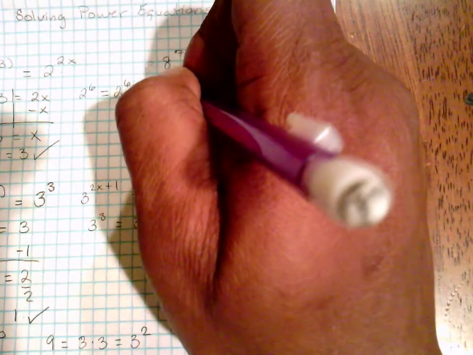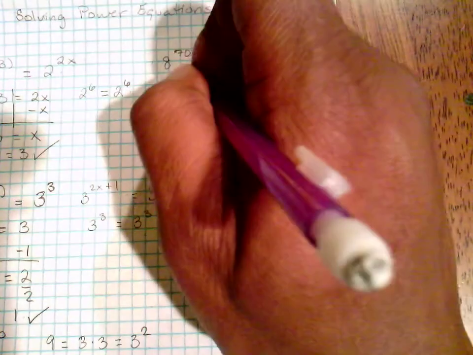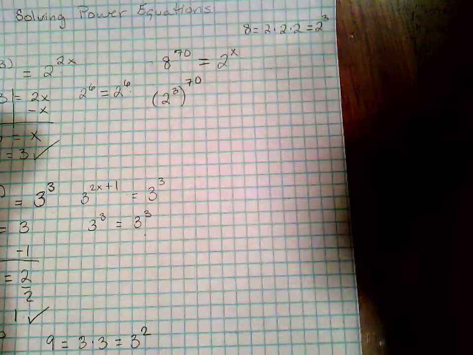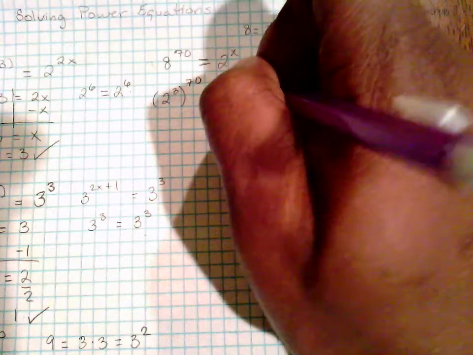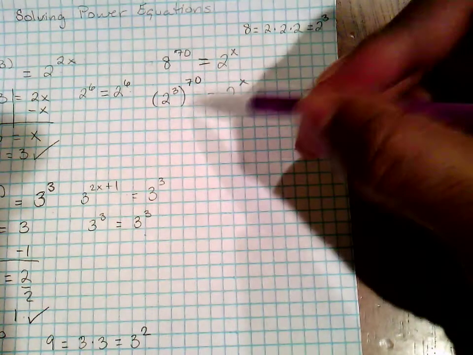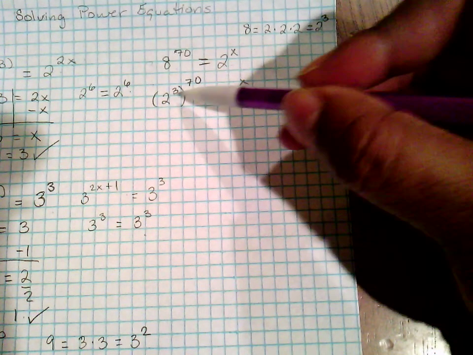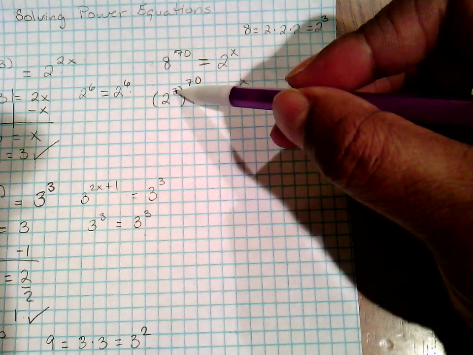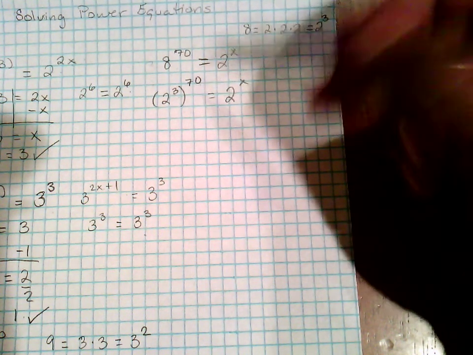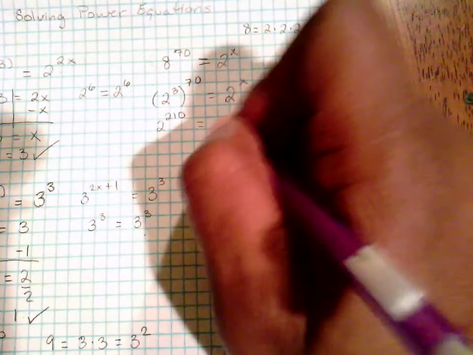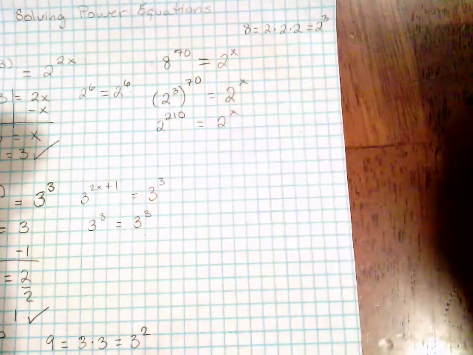So 8 being replaced with 2 to the third power, still raised to the 70th power, is equal to 2 to the x power. Now, applying the power rule, the power of 3 times the power of 70 gives me 2 to the 210 power equals 2 to the x power.